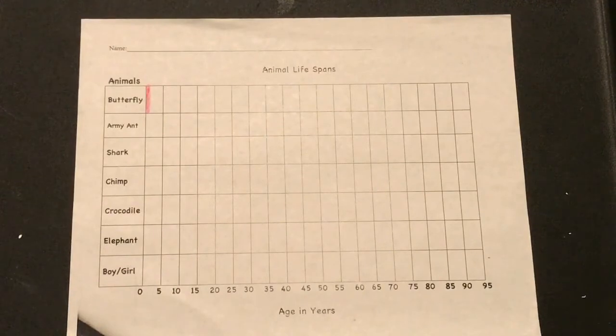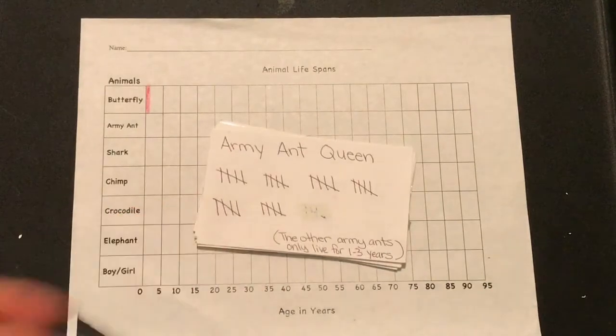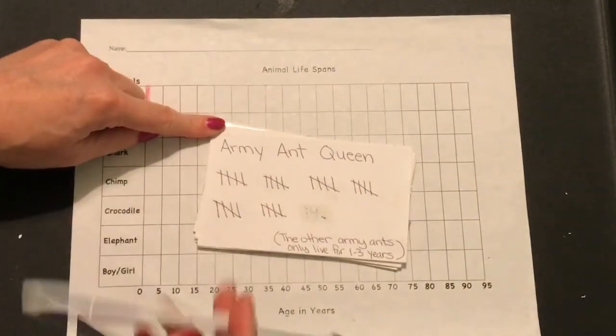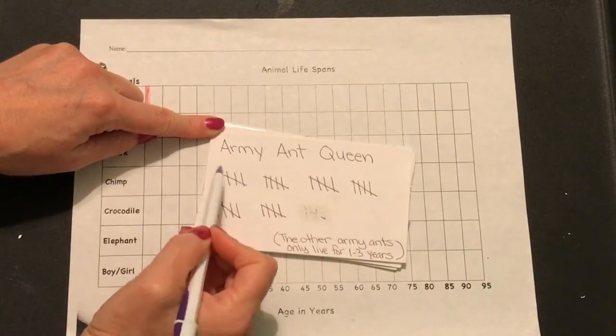All right, next is the army ant. And again, different types of army ants live for different lengths of time. This is the queen ant. They call it the queen. Let's count these tally marks and see how long most army ant queens live. I know that this is a group of 5, right?